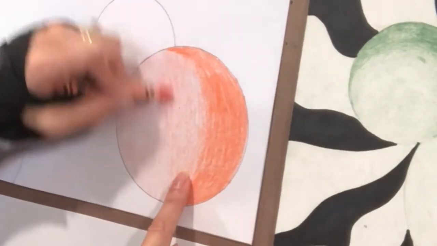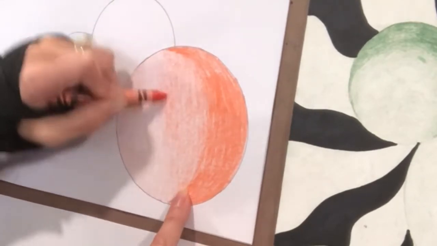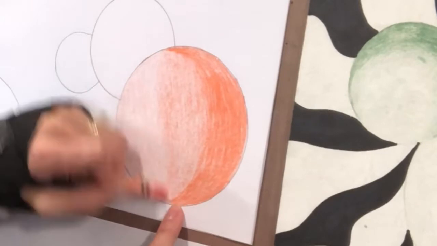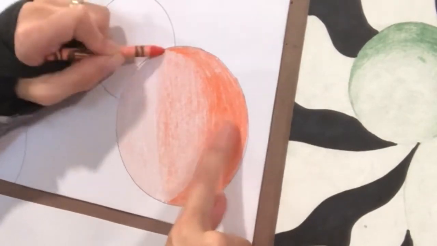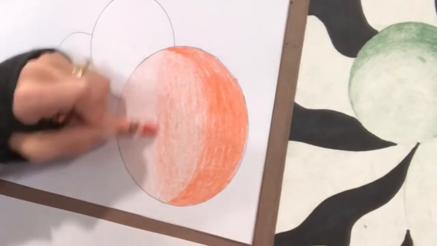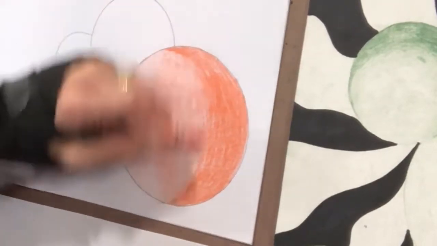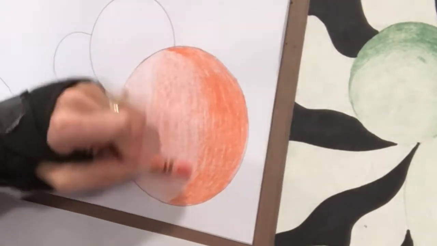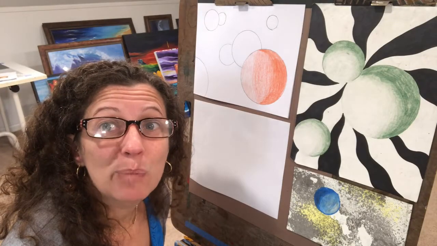I'm going to darken my medium just a little bit darker so that you can see the difference. And this will remain my darkest value. Oh, this is going to be a great galaxy that I'm making here when we're done. Okay, so that is my first planet.